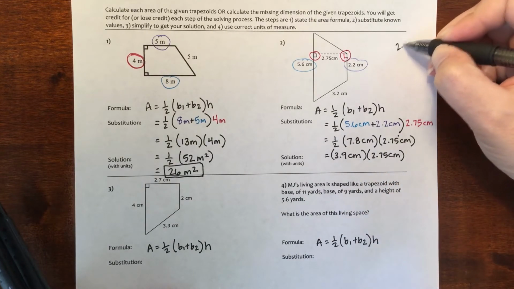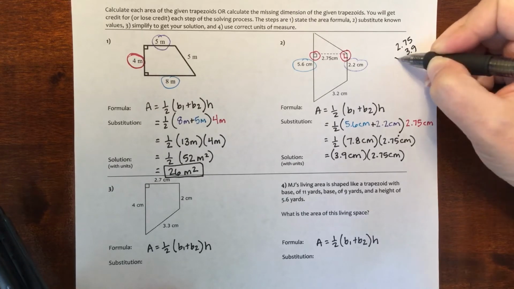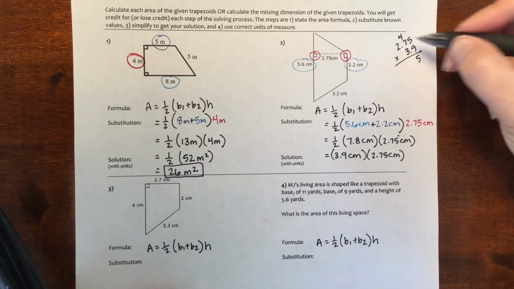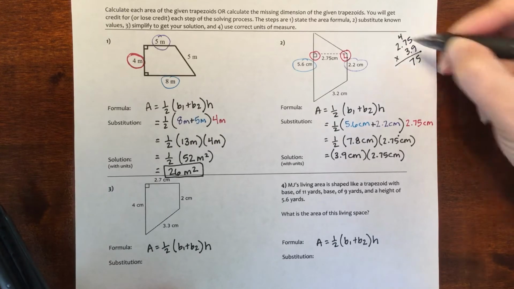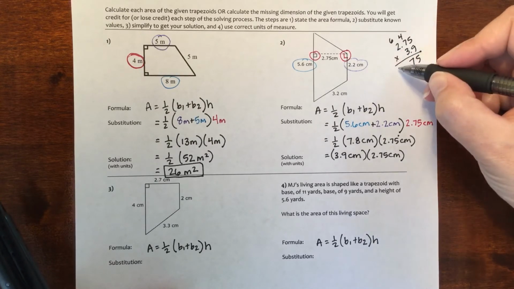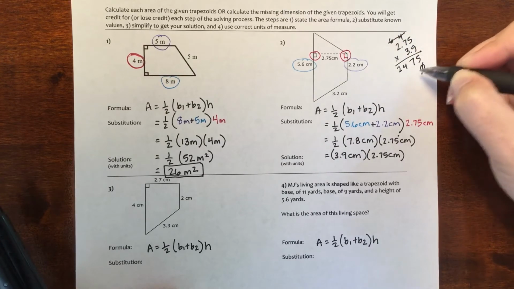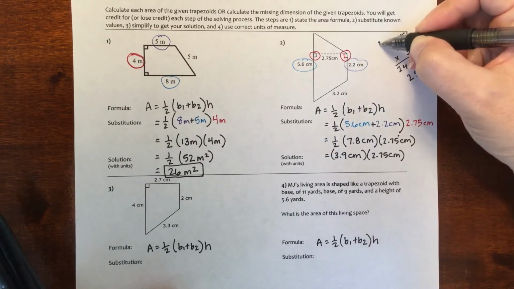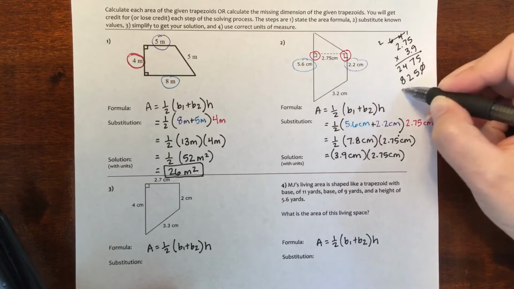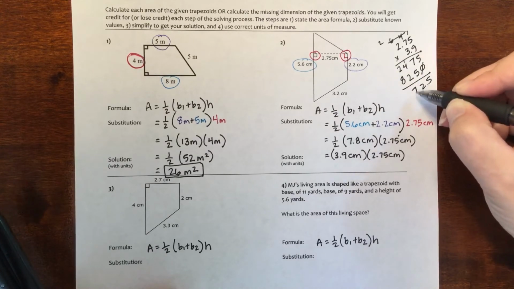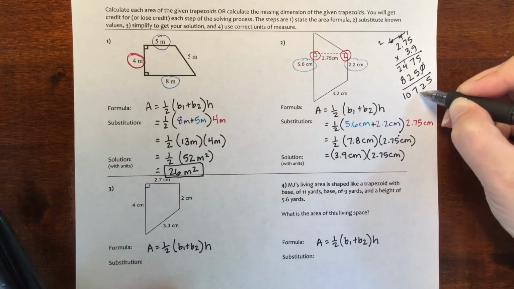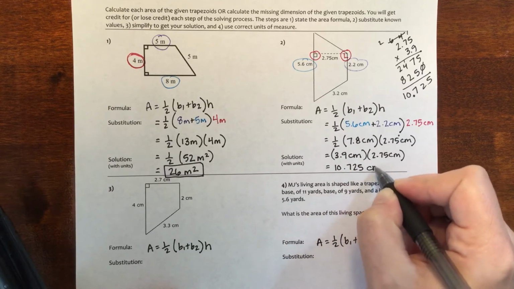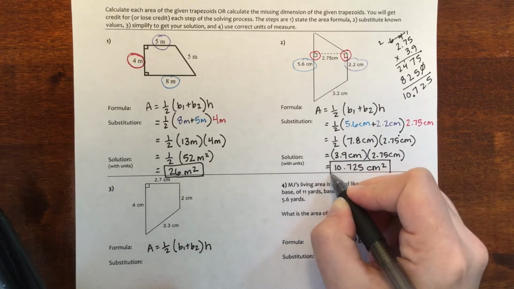It's okay to solve in a different order because it should not affect the outcome of your area. 9 times 5 is 45, carry the 4, 63 plus 4 more, 67, 18 plus 6 more is 24, placeholder, 3 times 5 is 15, 3 times 7 is 21, plus another 22, 3 times 2 is 6, plus 2 more is 8, 1, 2, 3 decimal places. So I believe that my area is 10.725 and centimeters times centimeters is centimeters squared.